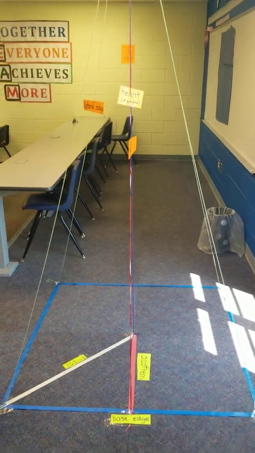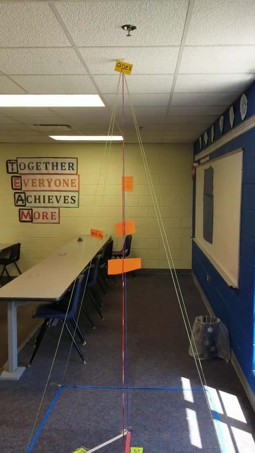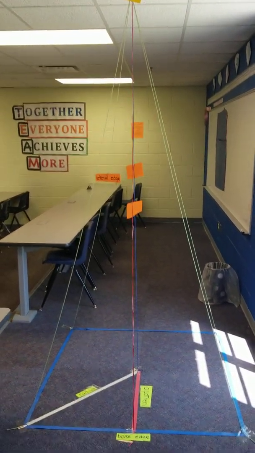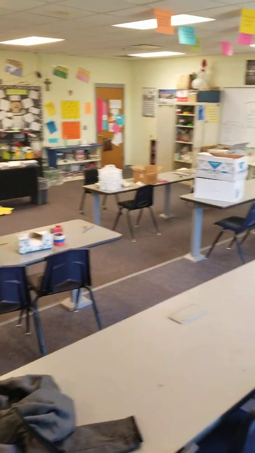I have flipped the camera so that I can show you all the parts of a pyramid. So this is the vocabulary portion of the pyramid. You can see this is on the top landing of the classroom.